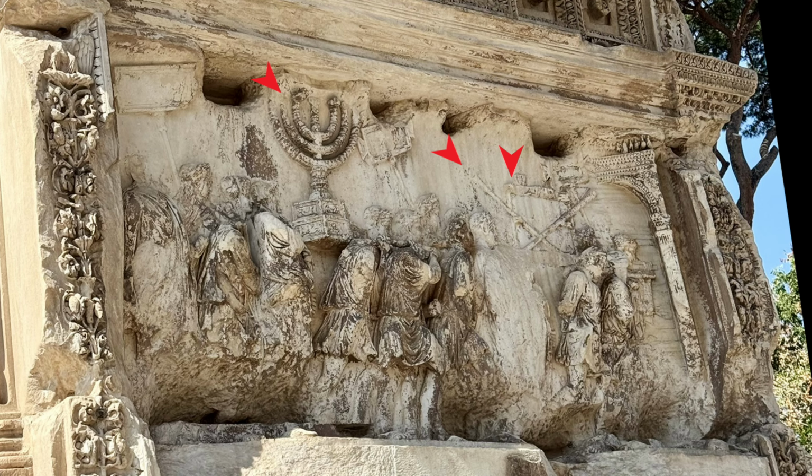This would have been the table of showbread, where 12 loaves of bread, representing the 12 tribes of Israel, would have been laid out in the presence of God, as an offering and a symbol of fellowship. This too was located in the holy place of the Jewish temple in Jerusalem, next to the temple menorah.